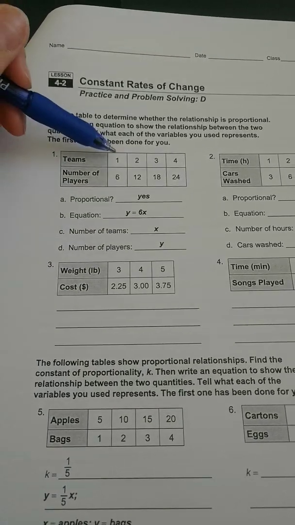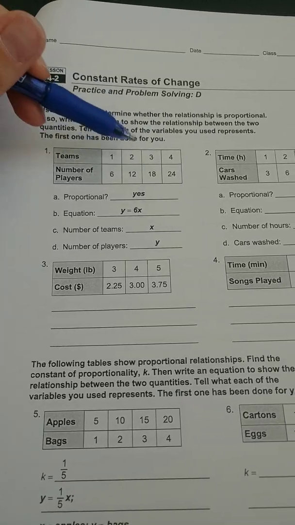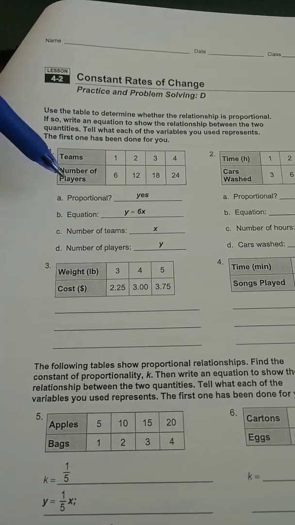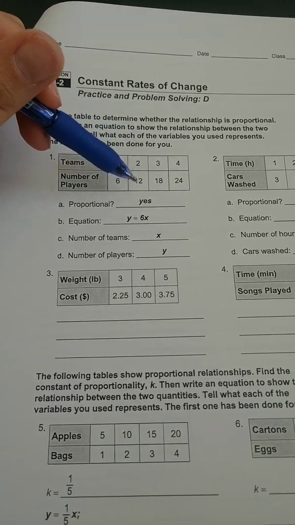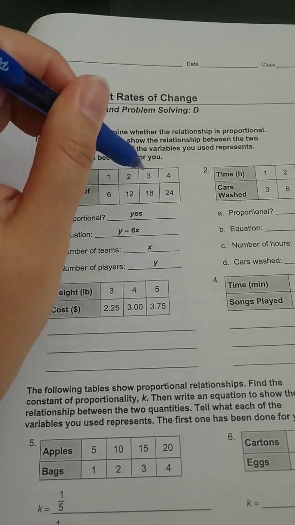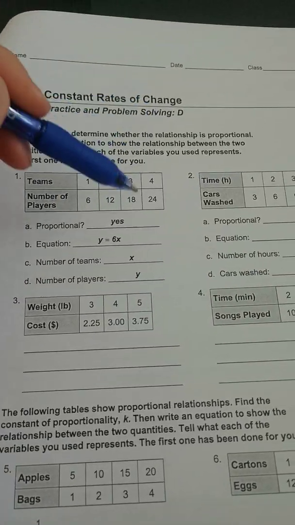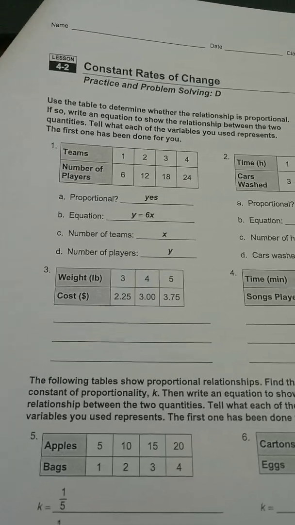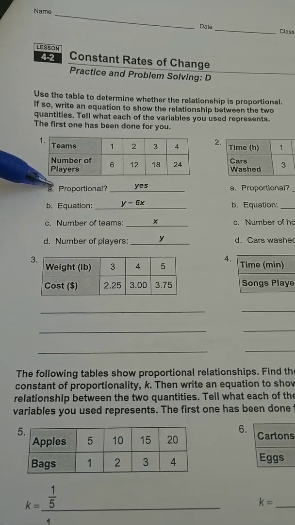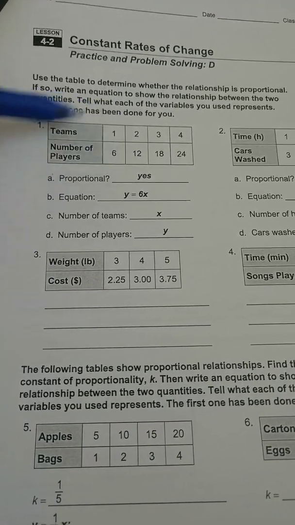So we have teams, 1, 2, 3, 4. We have 1 team, 2 teams, 3, and 4 teams. And the number of players. So for 1 team, there's 6 players. For 2 teams, there's 12. For 3 teams, there's 18 players. And for 4 teams, there's 24 players. Okay. It asks, is this proportional? They said yes. Well, how do we know?